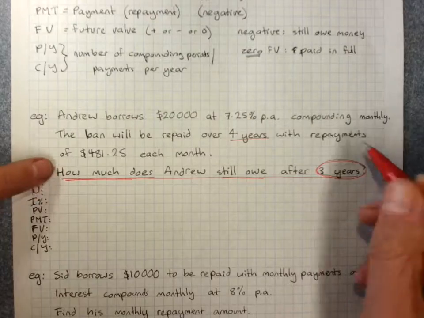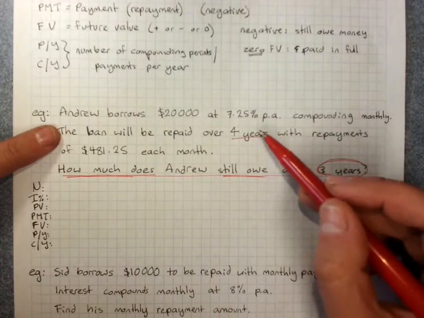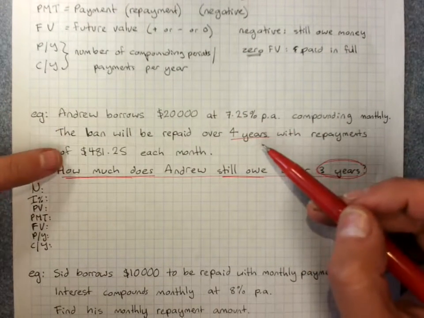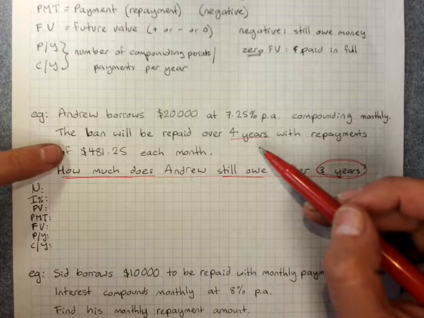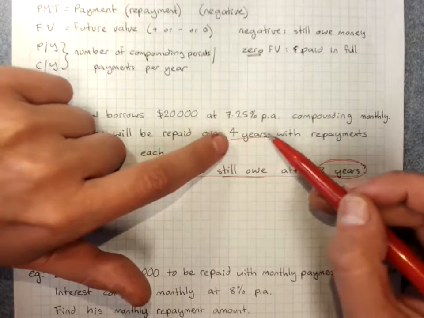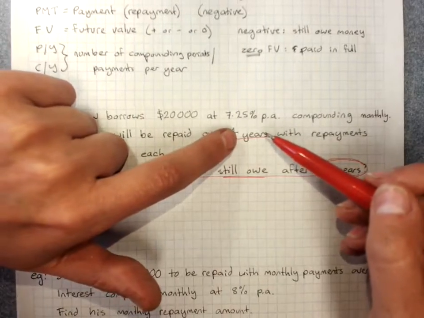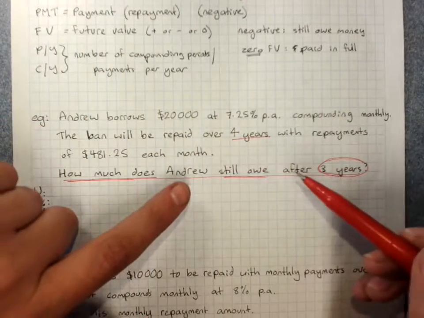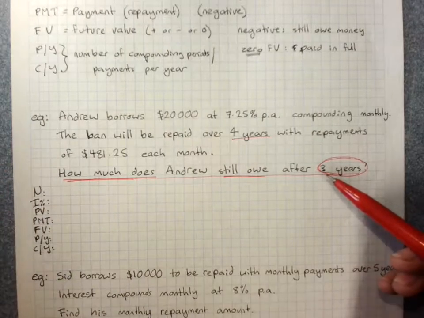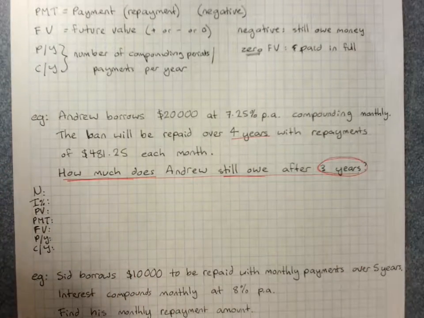Look at the question. Don't be fooled by this 4 years. This is the information about the loan. After 4 years, it's paid off completely. It will have 0 future value. But we want to know how much Andrew still owes after 3 years. So let's have a look.